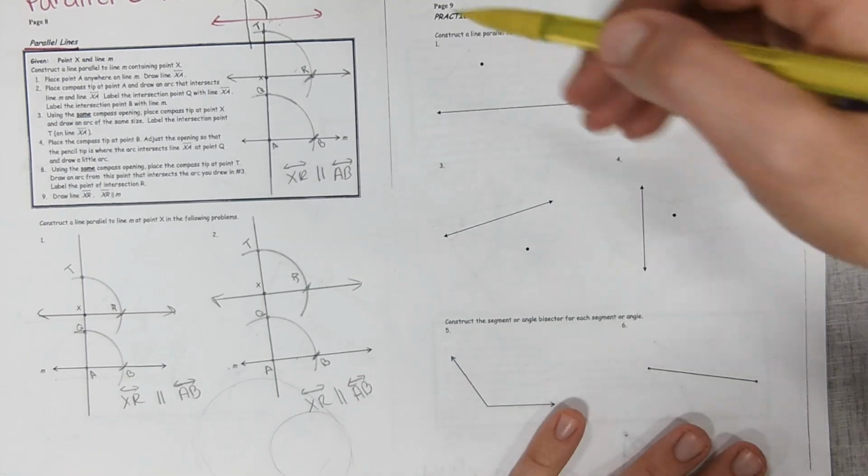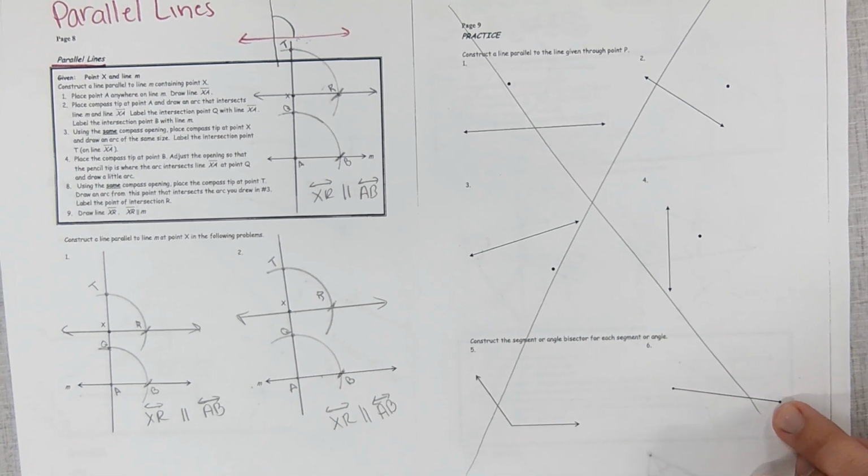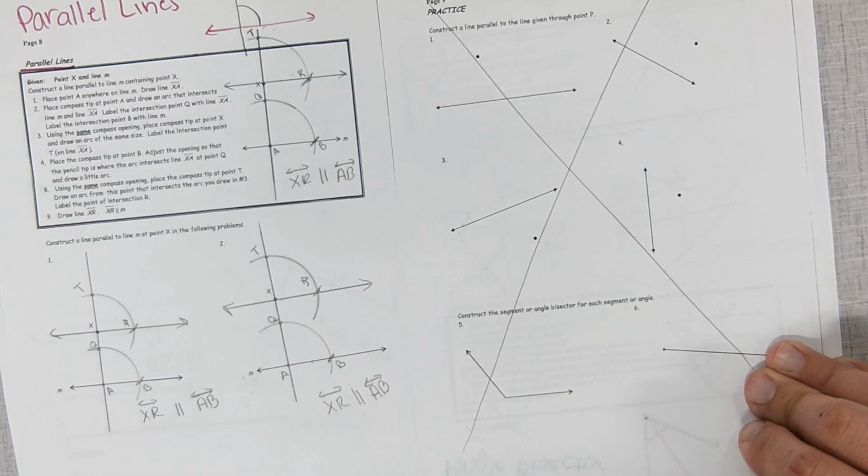Okay, and then we aren't doing page 9, so you can just cross that off. And then once you're done with this, we flip to the next page. Pretty good. Okay, next page.